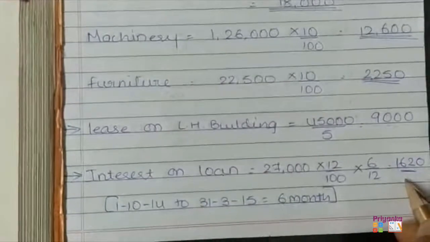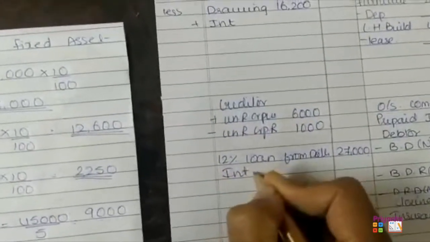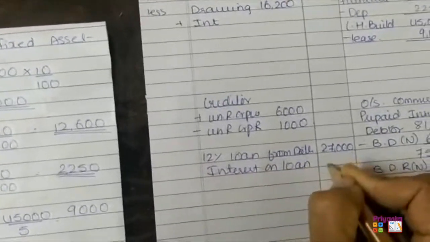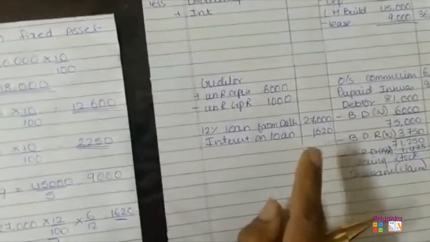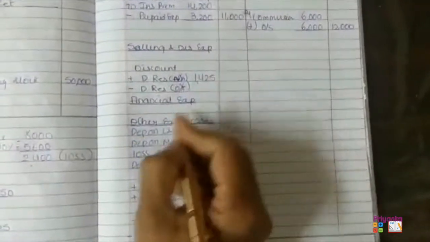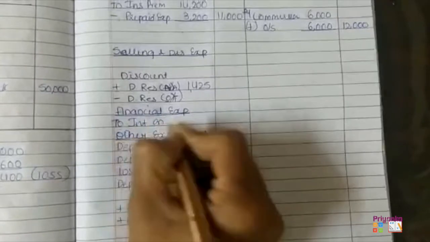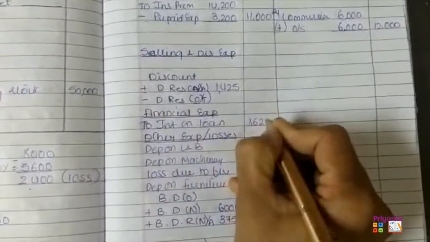So one entry will be given with the loan on the liability side, that is interest on loan 1,620, and as this is our expense, another entry will be given in the profit and loss account under financial expense heading, interest on loan, that is 1,620.